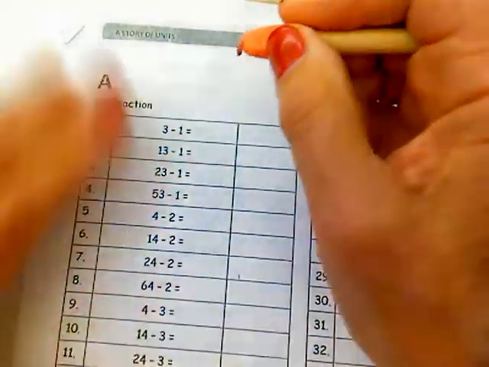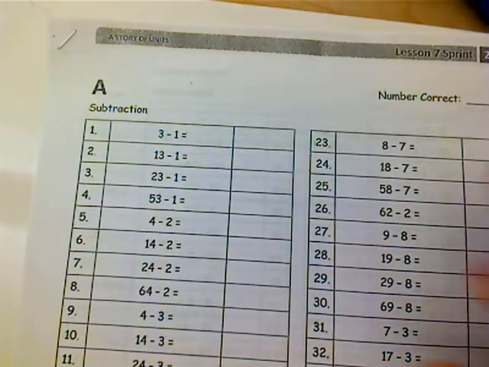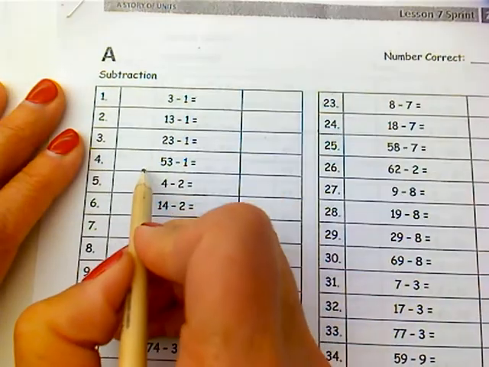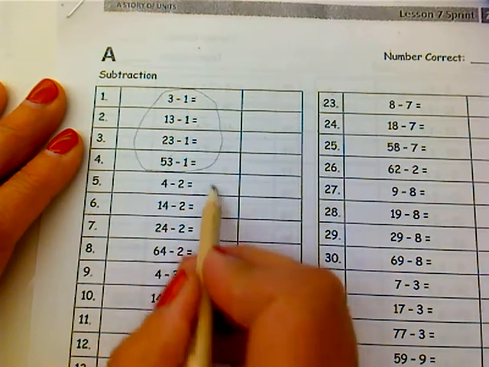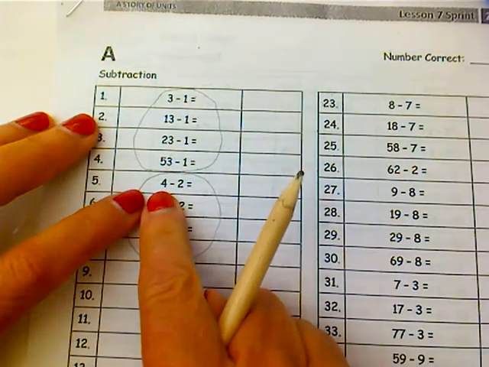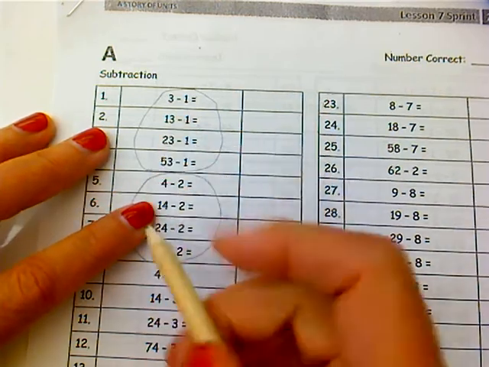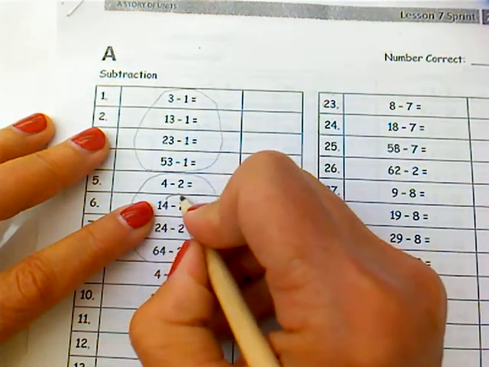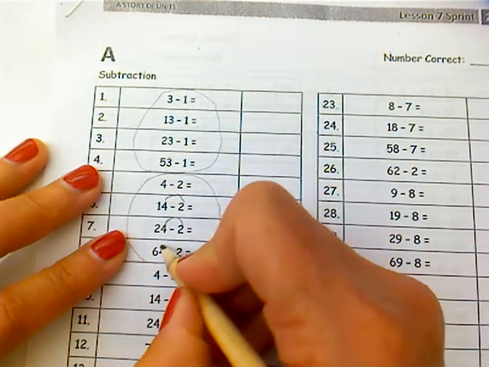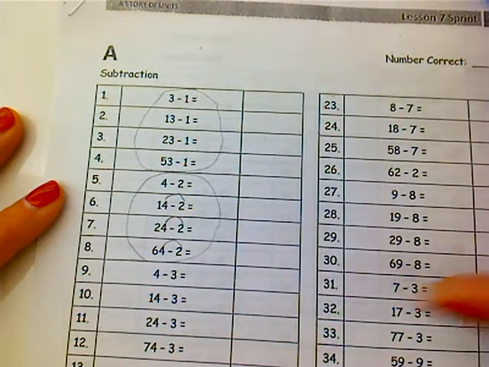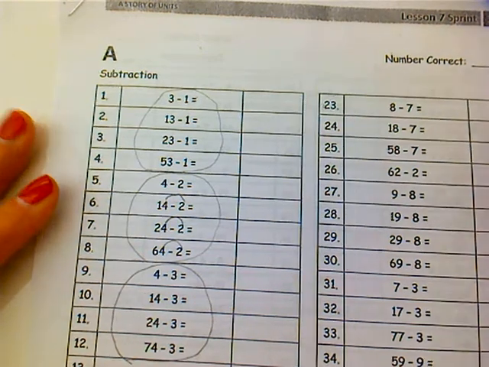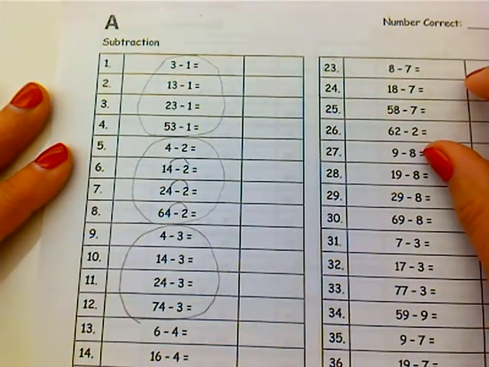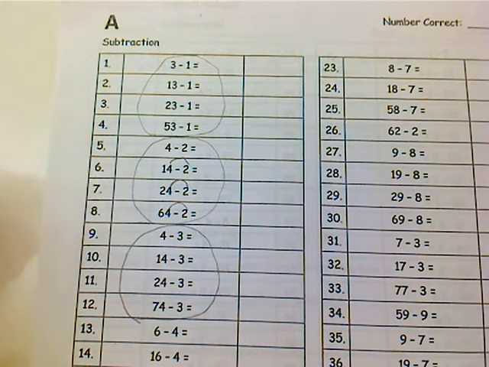If you are at home, you might want to take a moment to look to see that this group of problems are related to each other. This group of problems are related to each other because 4 take away 2 is related to 14 take away 2, or 24 take away 2, or 64 take away 2. If you think of it that way, these problems will go very, very easy for you. Remember that you have 1 minute to get through this sprint. Get as far as you can as we begin our subtraction.